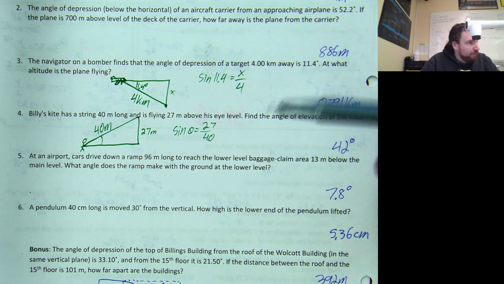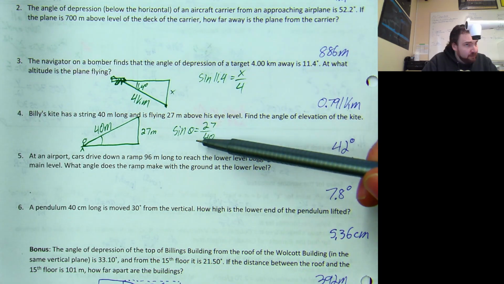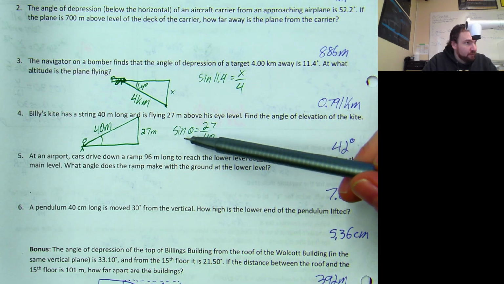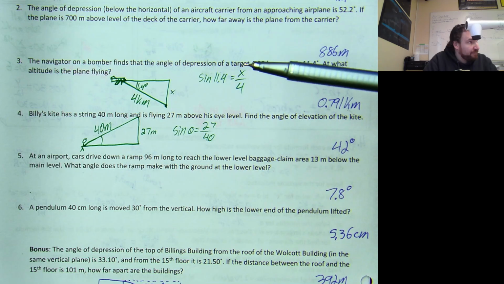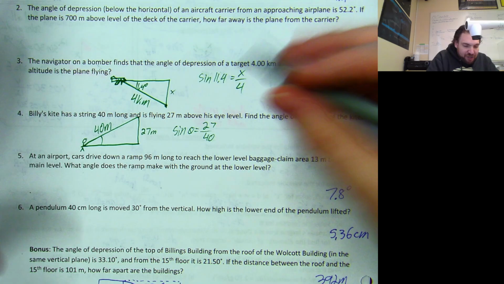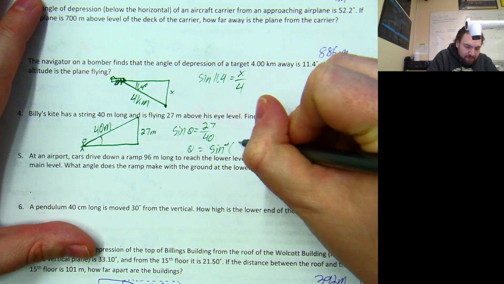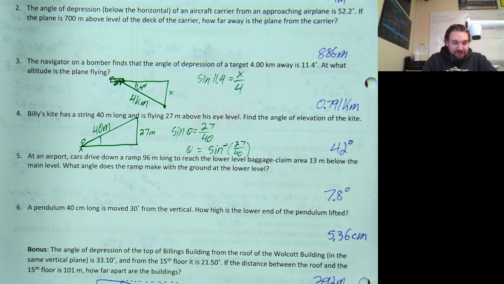I didn't go over this in your notes, I was just going to see if you remembered how to do this. If I want to find the angle from a ratio, how do I use the trig ratio? What do I do? Yes. You use like the -1? Yes. The inverse trig ratio is how we say that. So I'm going to take the sine inverse, or the sine minus 1, of the other side, 27 over 40. Sine inverse of 27 over 40 should be 42 degrees. That was question number 4.